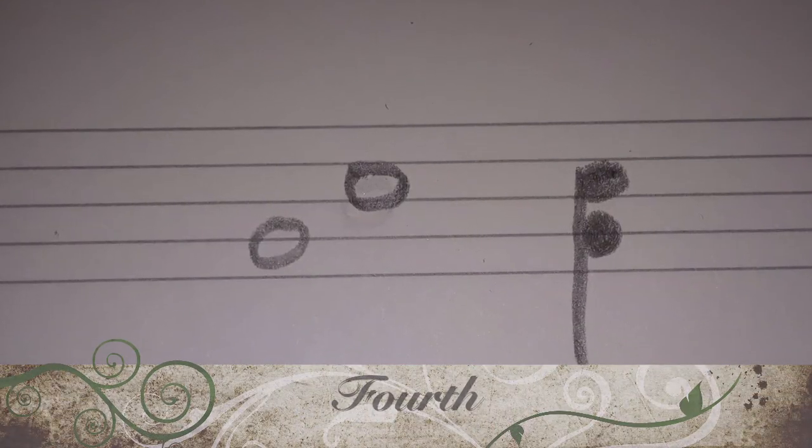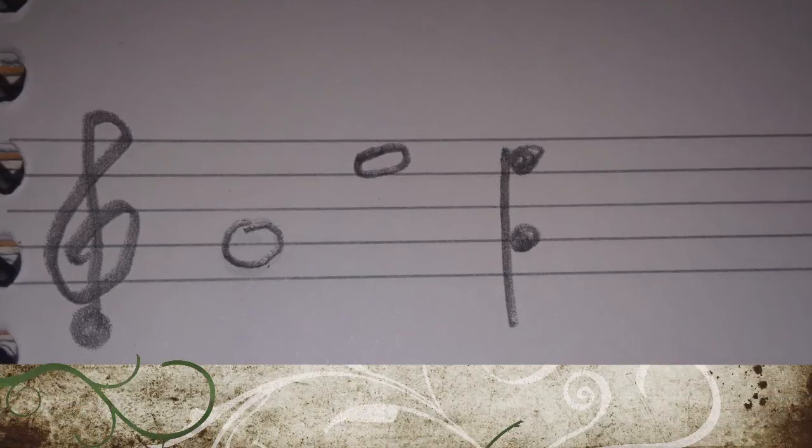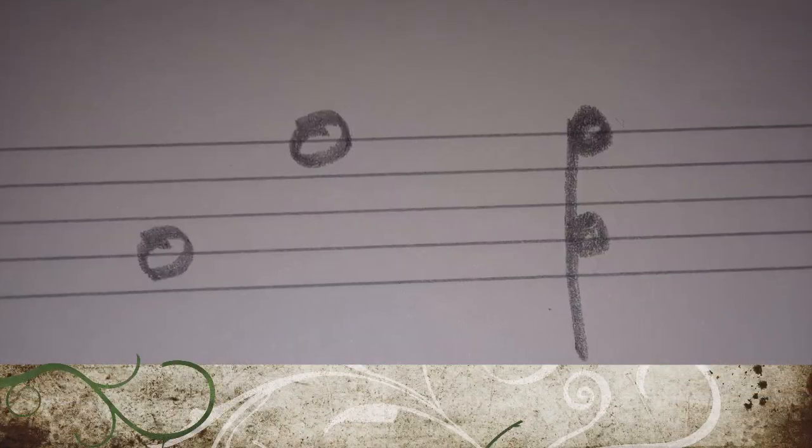Intervals are as follows: unison, or the same note, second, third, fourth, fifth, sixth, seventh, and eighth, or octave.